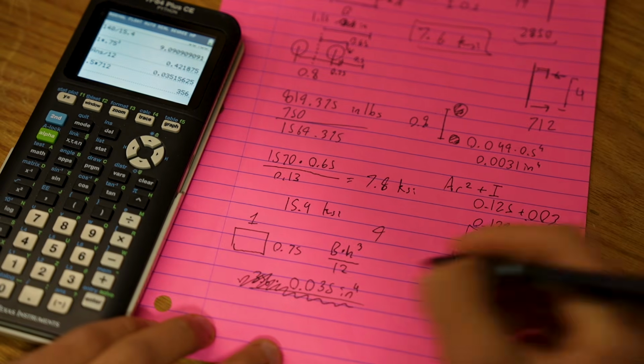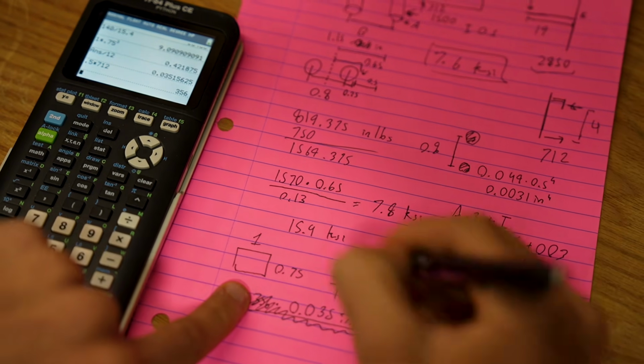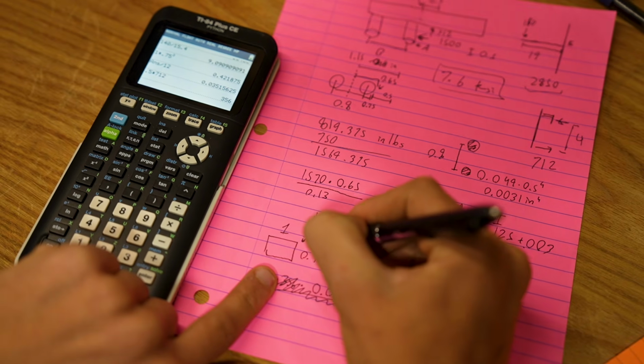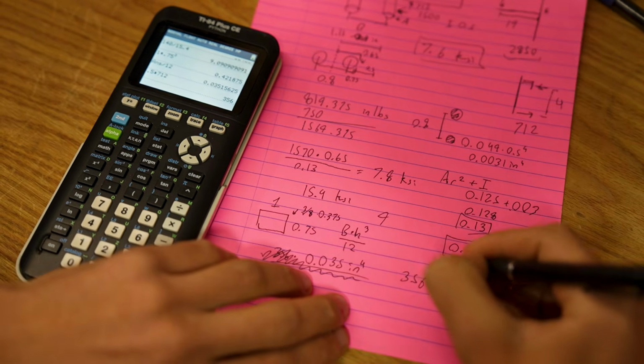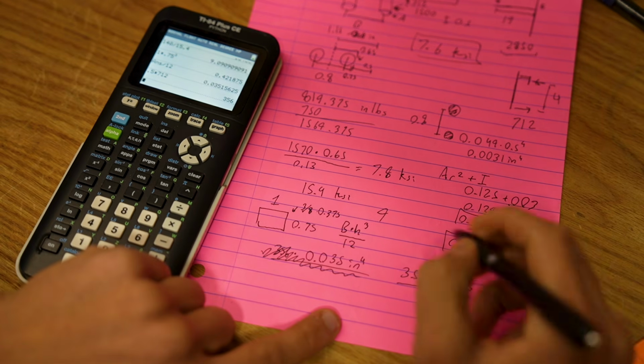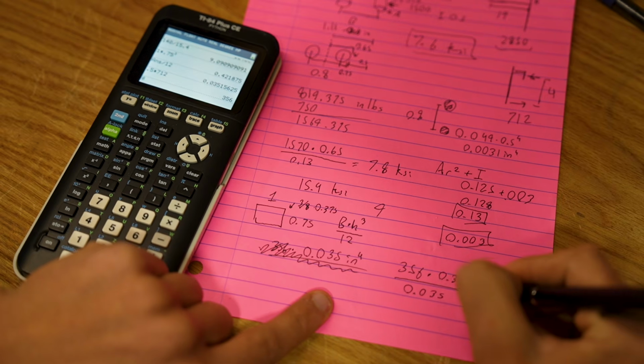Cooked. 356 inch-pounds of bending times our distance to our point of interest, which is going to be 3/8 or 0.375, divided by our moment of inertia, which is going to be 0.035.